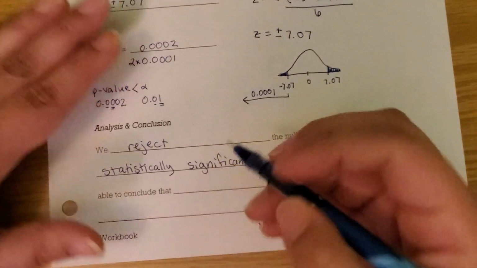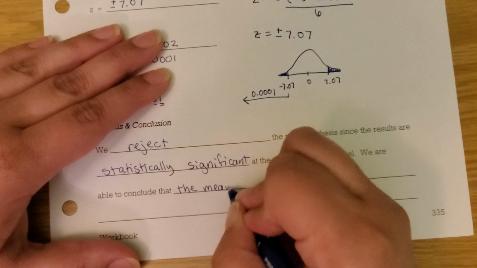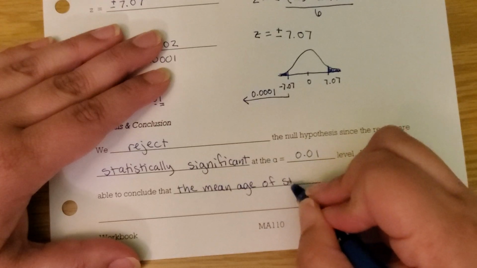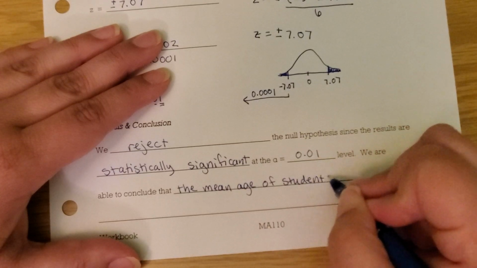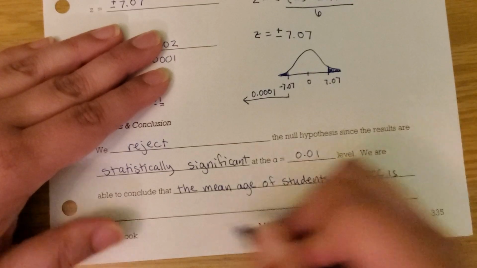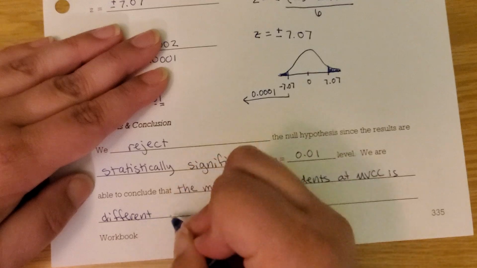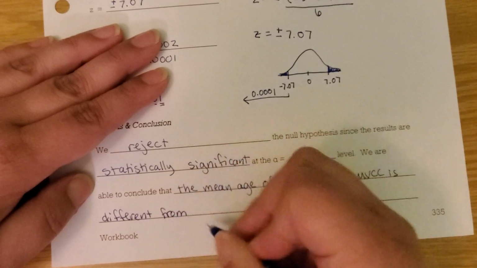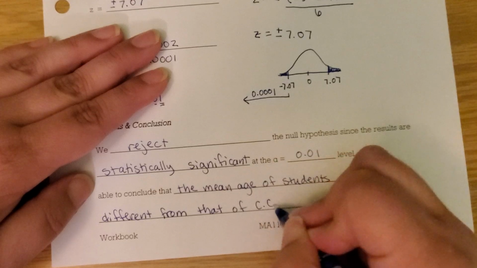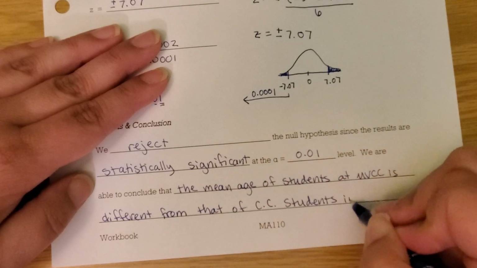So we are able to conclude that the mean age of students at MVCC is different from that of community college students in general.